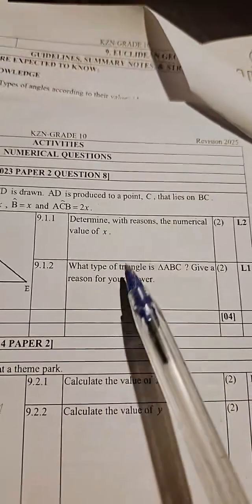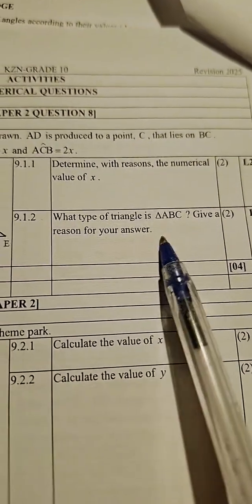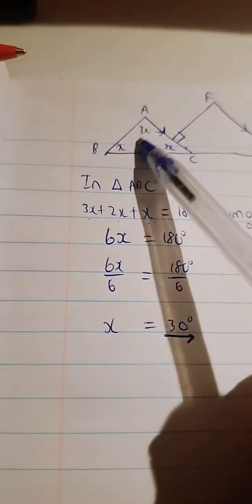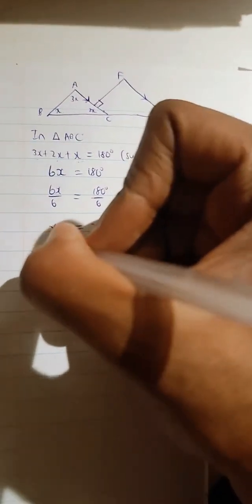The next question says, what type of triangle is triangle ABC? Give a reason for your answer. So what I'm going to do is find out what the respective angles are, so that I can find out. In triangle ABC, if we take the x value, we substitute it in all these values of x.